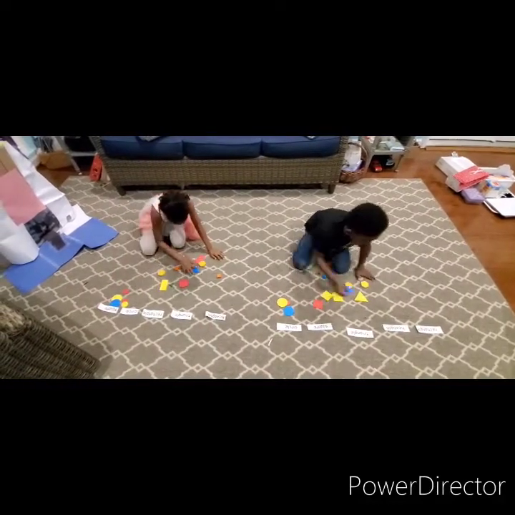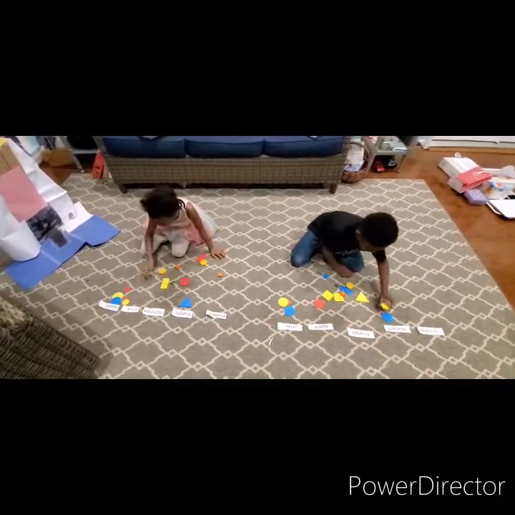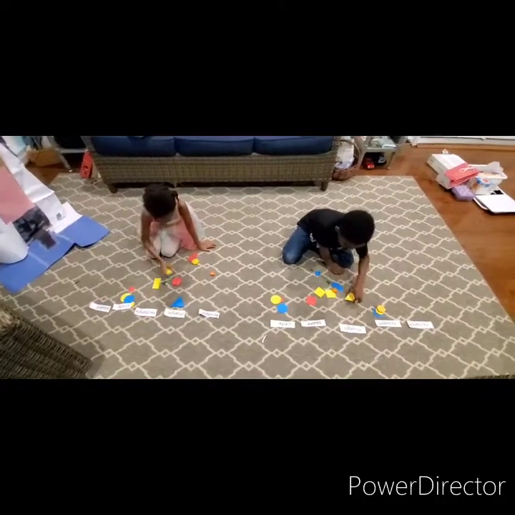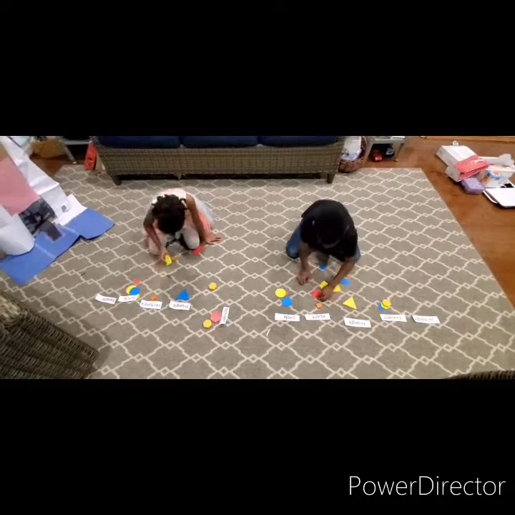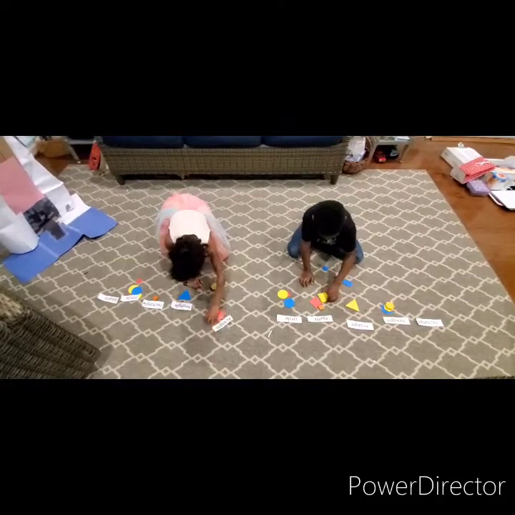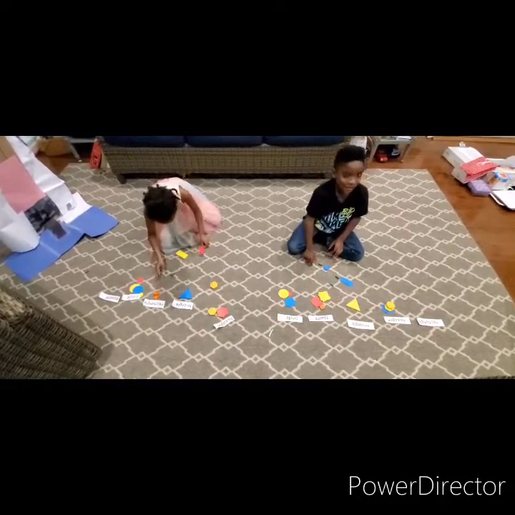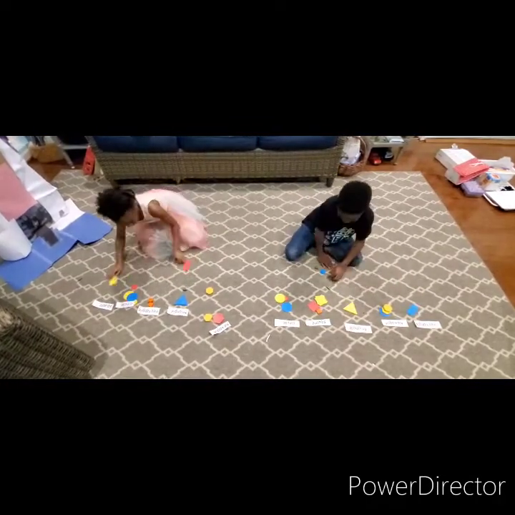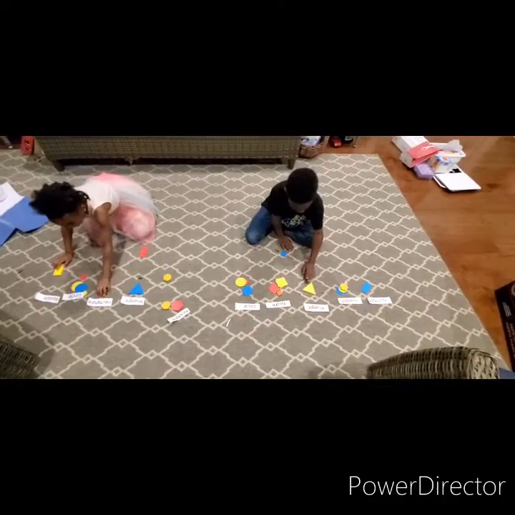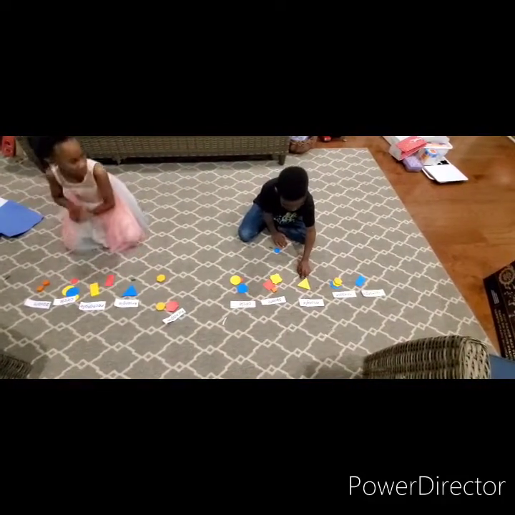Uh-oh, she's got hers under... Oh, that says square. They might be okay. All right, he's got the hexagons and the triangles going. He knows that those are hexagons because they have how many sides? 5. Make sure those hexagons don't have 5 sides because that might be a problem.